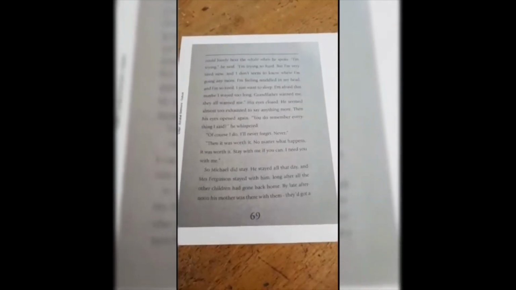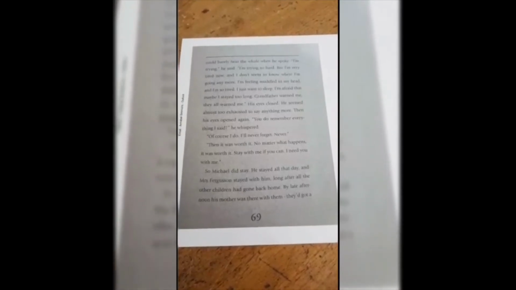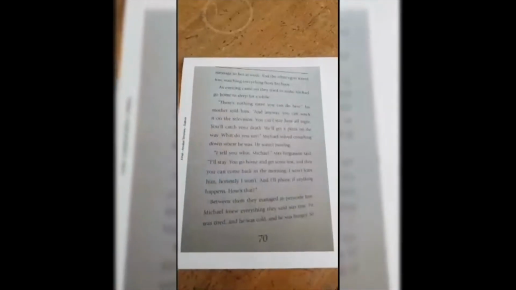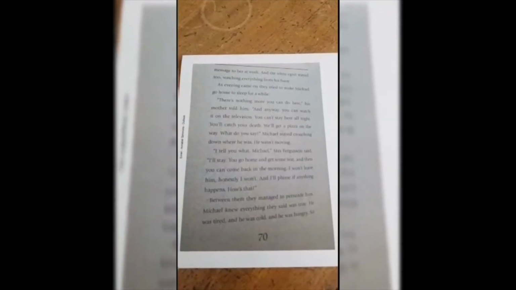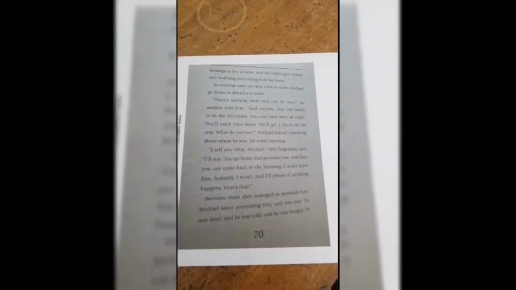So Michael did stay. He stayed all that day and Mrs. Ferguson stayed with him, long after all the other children had gone back home. By late afternoon, his mother was there with them. They messaged her at work, and the white egret stayed too, watching everything from his perch. As evening came on, they tried to make Michael go home to sleep for a while.